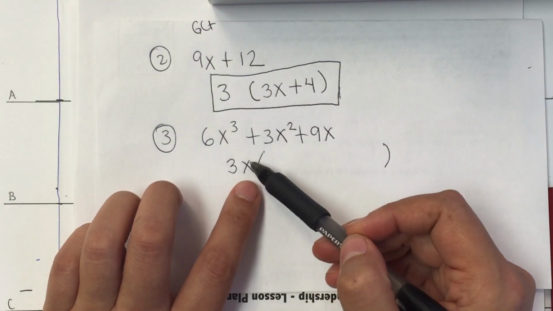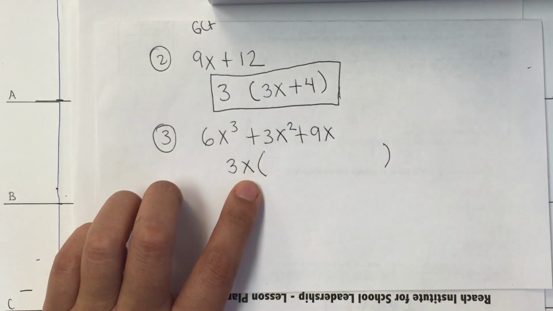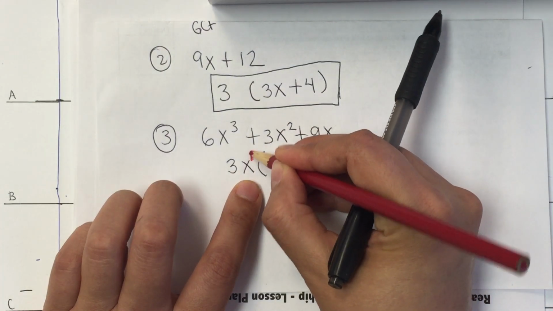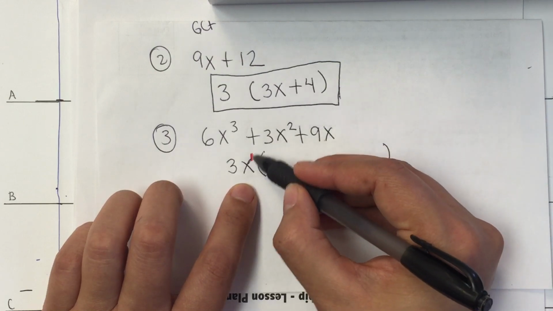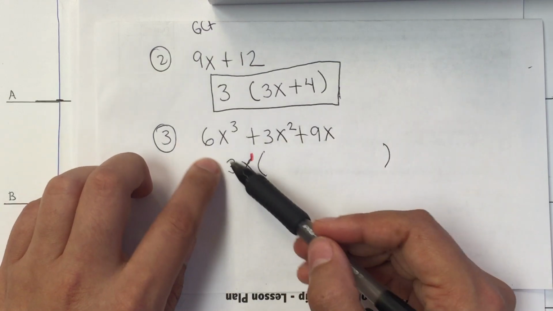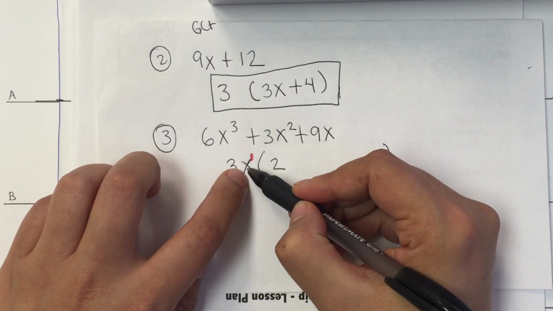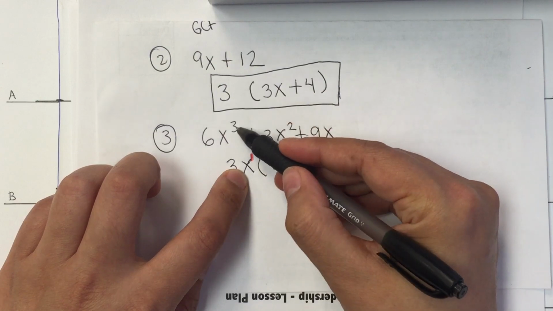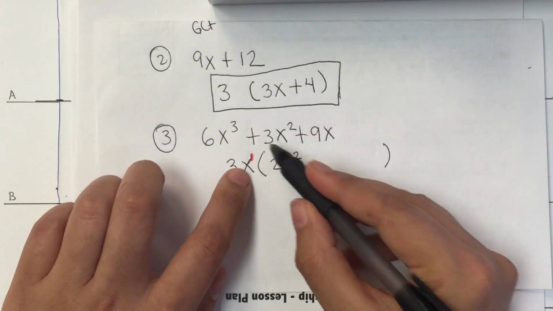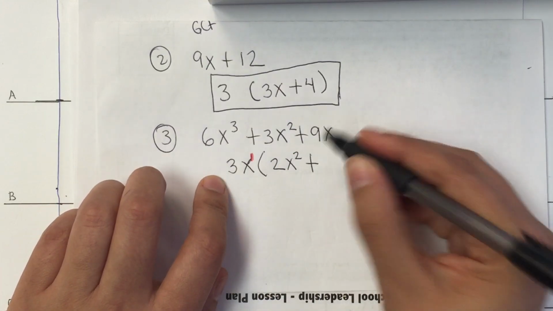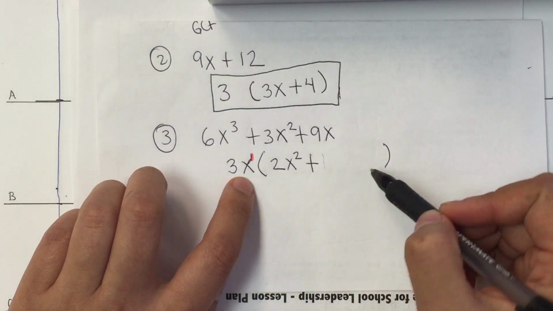Remember that in division, when we have the same base, what we do is keep the base and subtract exponents, and also recall that when there is no exponent, there is a 1 in there. So we start: 6 divided by 3 is 2. X cubed divided by x, we keep the base and subtract the exponents. So 3 minus 1 is 2. Again, positive divided by positive is positive. 3 divided by 3 is 1, which we don't need to put because we have variables.